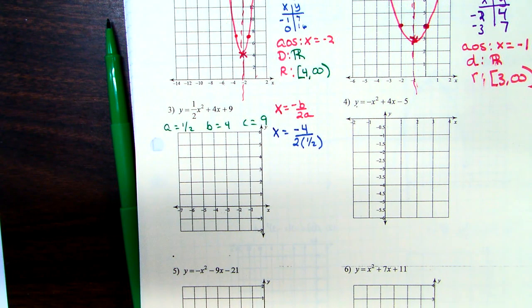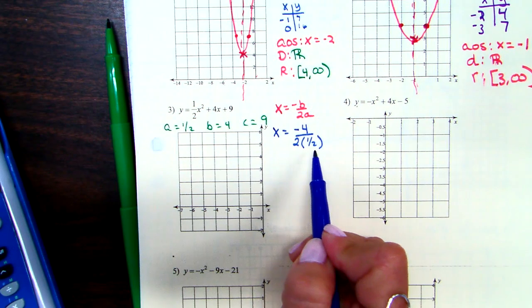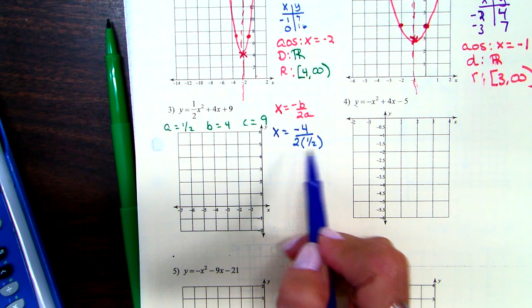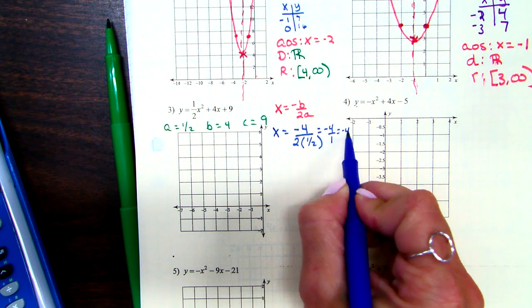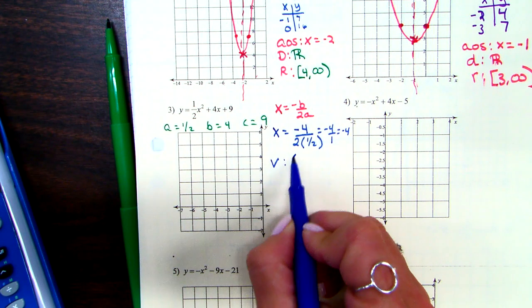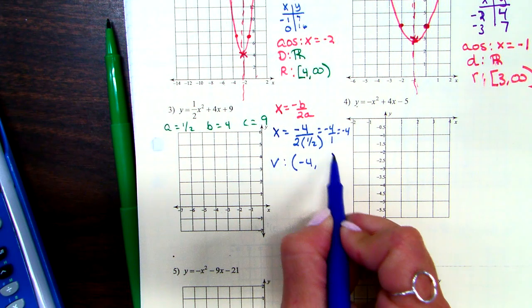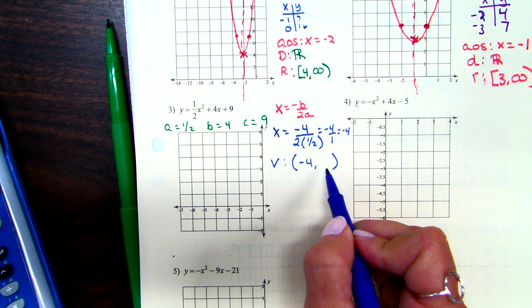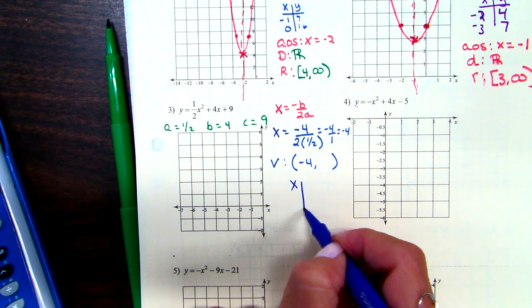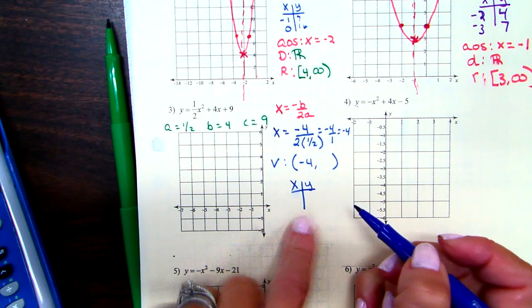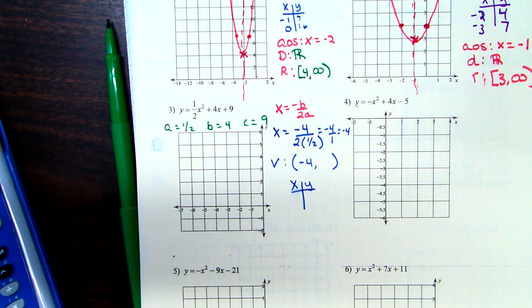Okay? So guys, when you multiply something by 1/2, it just divides it by 2. 1/2 of 2 is 1, which is negative 4. That gives us the x value of our vertex. We're going to use our table to find the y value, and we're going to use the table to get more values for our table. We don't need all of them, we just need 2.